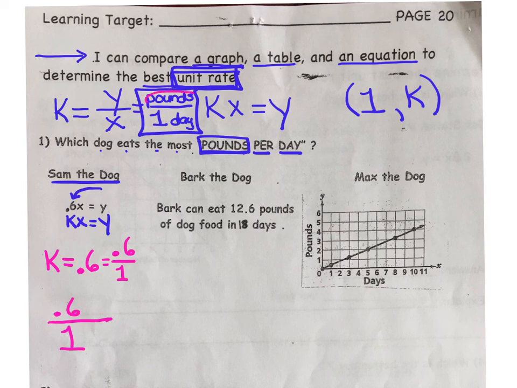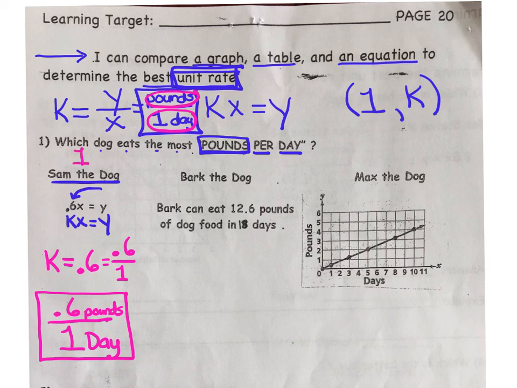We know the top number represents pounds and the bottom number is a day number. So our first dog eats 0.6 pounds per 1 day. Well, that was easy. That's our first unit rate. Now, you may want to grab a calculator for the next two. They will require a little bit of calculation. So dog number 1 is Sam the dog. Let's move on to number 2, Bark the dog.